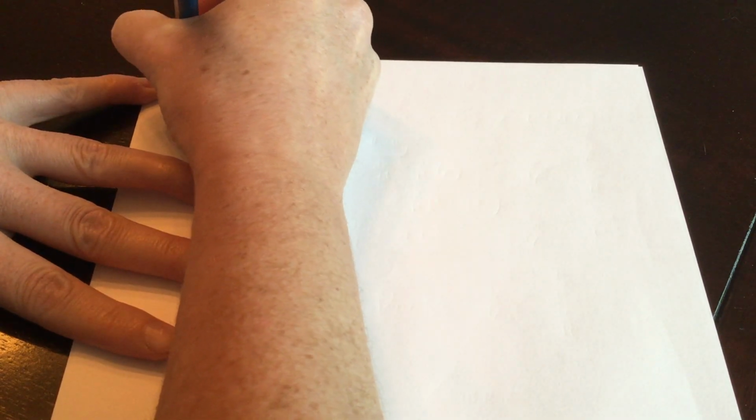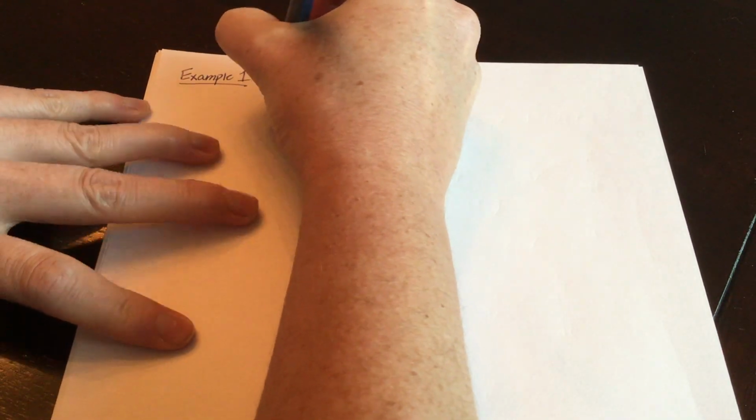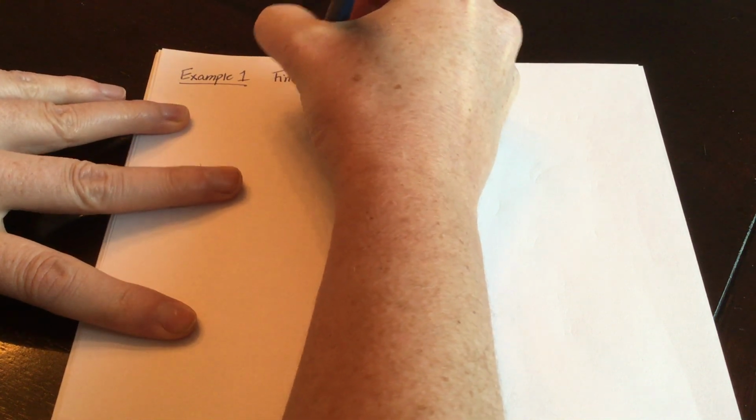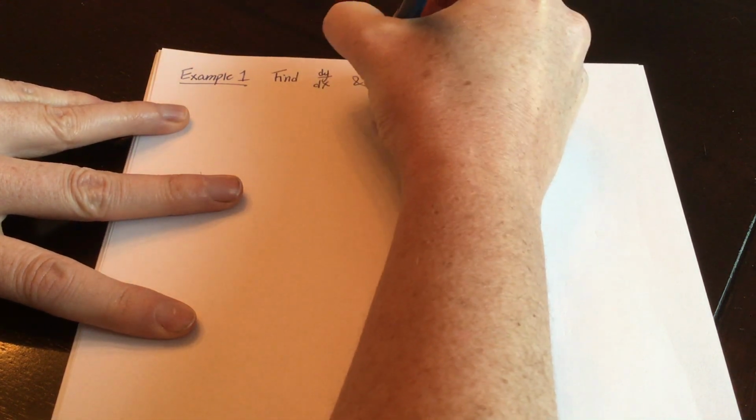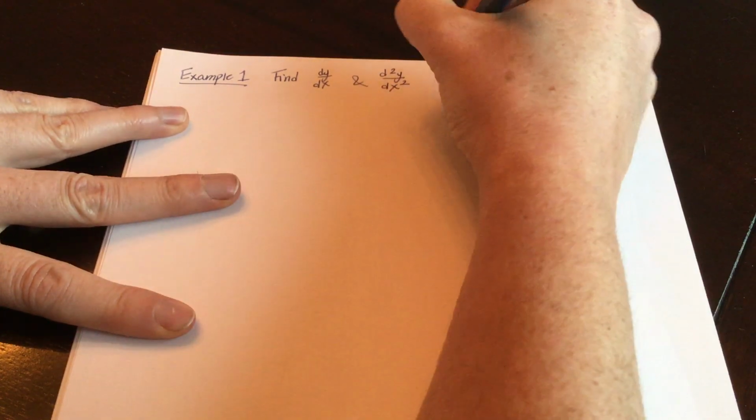Okay, so example 1. Let's have you find dy dx and the second derivative of y with respect to x.